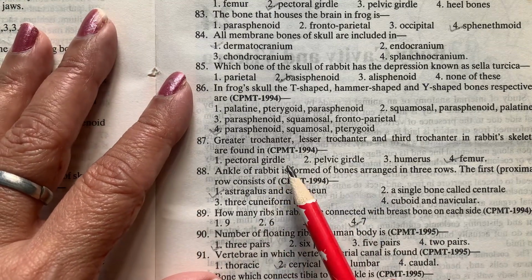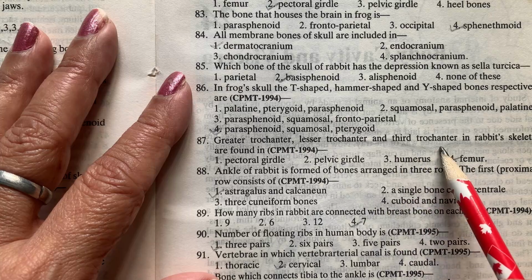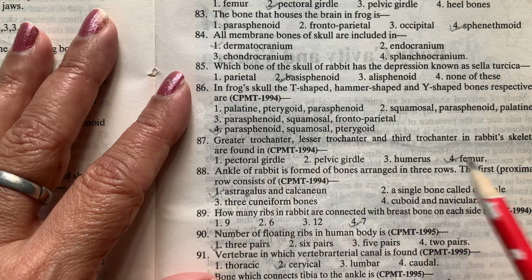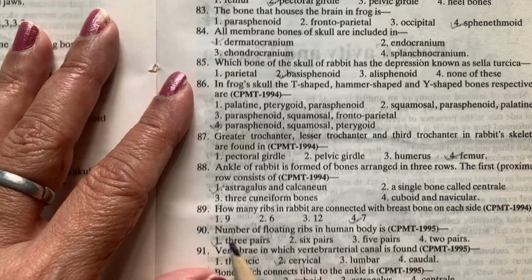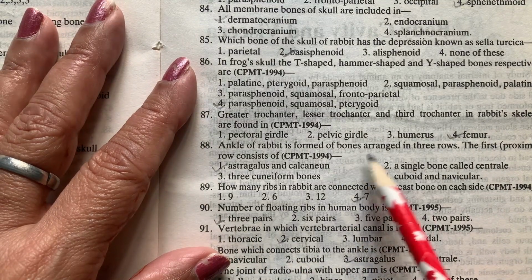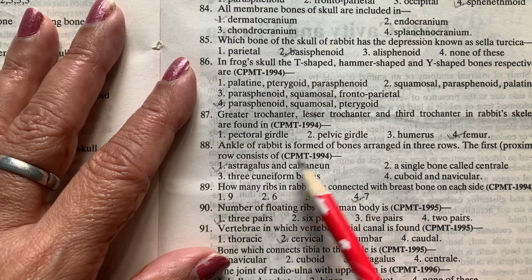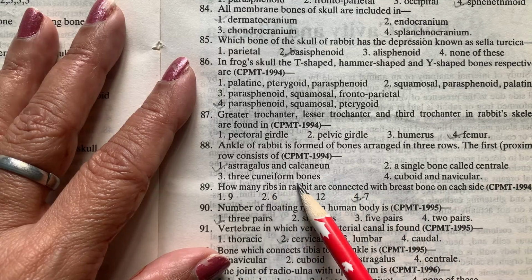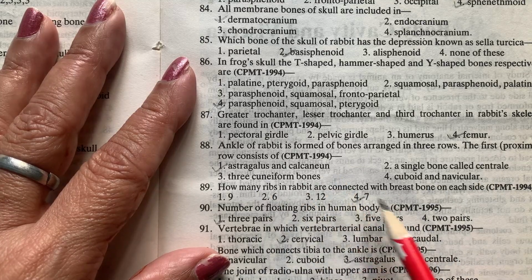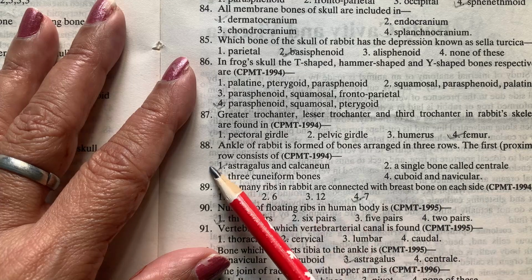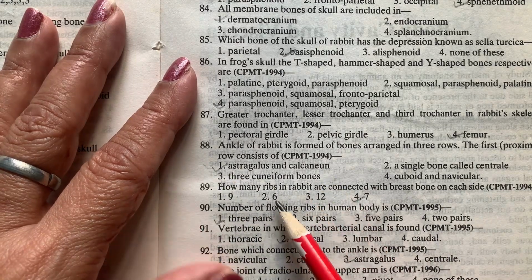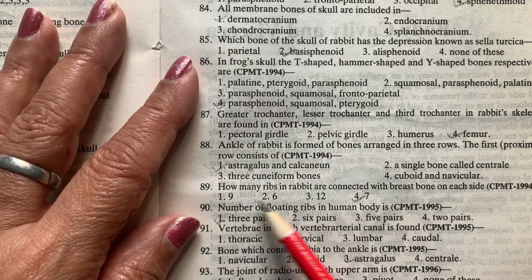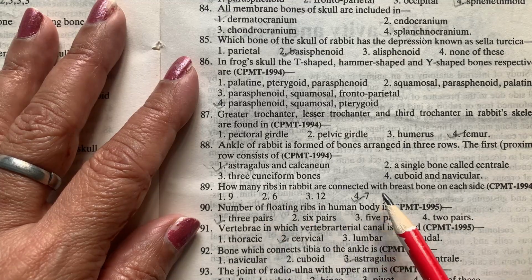Greater trochanter, lesser trochanter and third trochanter in rabbit skeleton are found in pectoral girdle, pelvic girdle, humerus, femur. It is in femur. Ankle of rabbit is formed of bones arranged in three rows. The first row consists of astragalus and calcaneum, a single bone called central, and three cuneiform bones, cuboid and navicular. The first option, astragalus and calcaneum. How many ribs in rabbits are connected with the breastbone on each side: 9, 6, 12, 7? Correct option is 7.